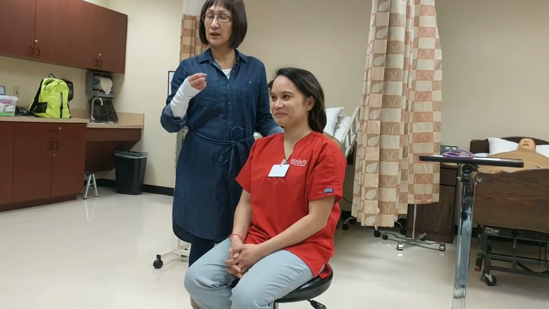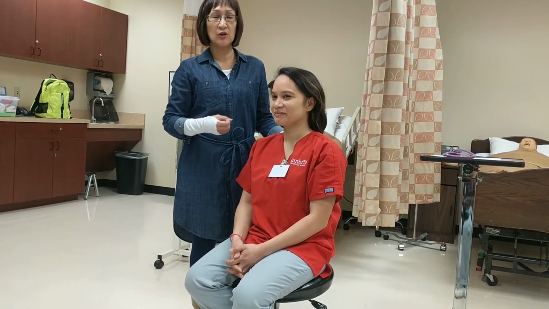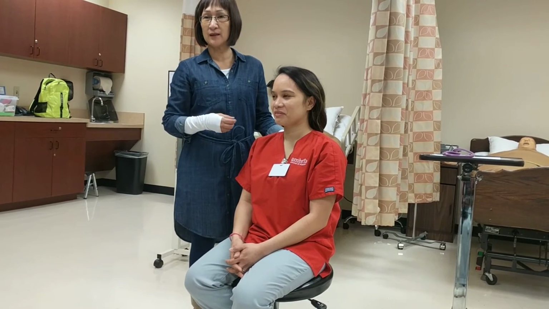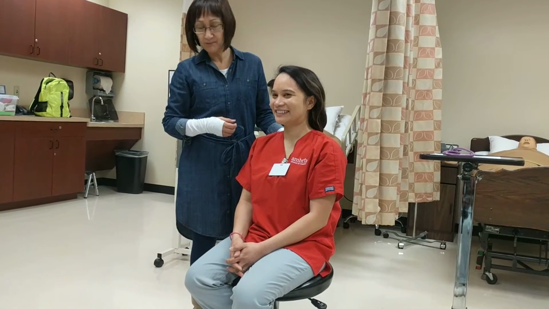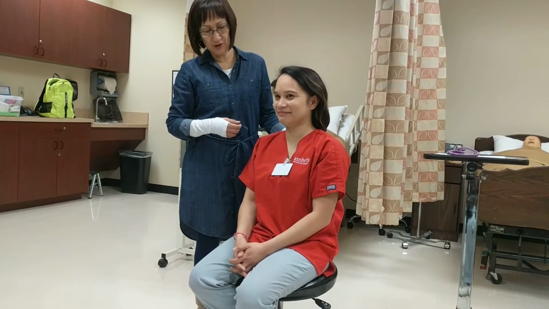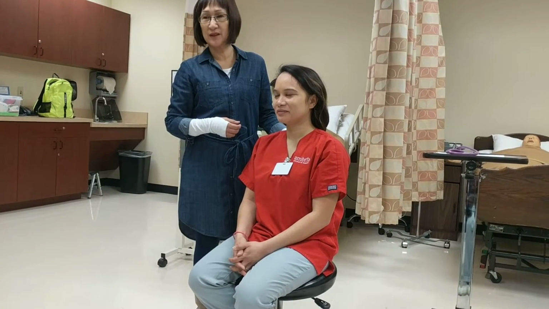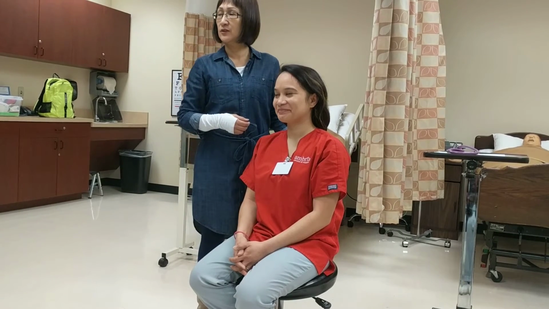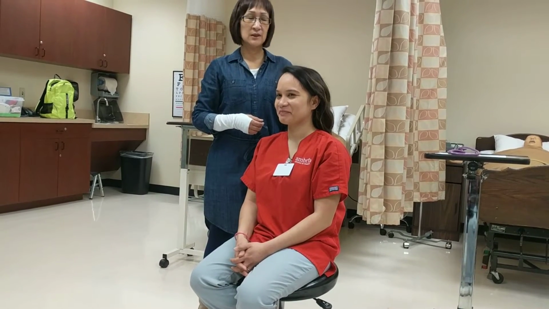Okay. So these are the different facial expressions, observing for symmetry. So again, smile, pout or frown. Raise your eyebrows. Puff your cheeks. And close eyes tight. Okay. So these are the facial expressions.